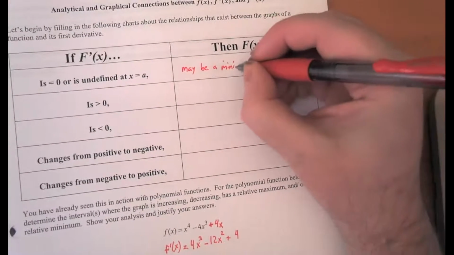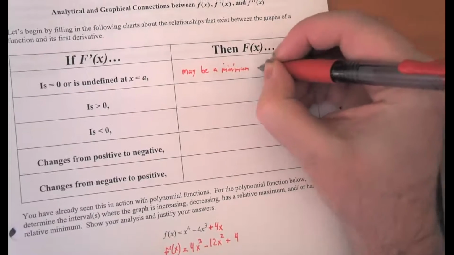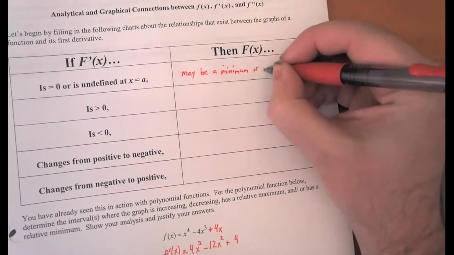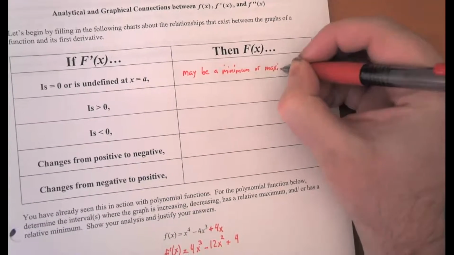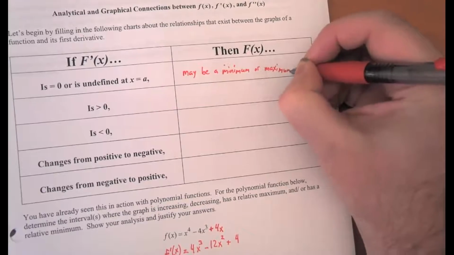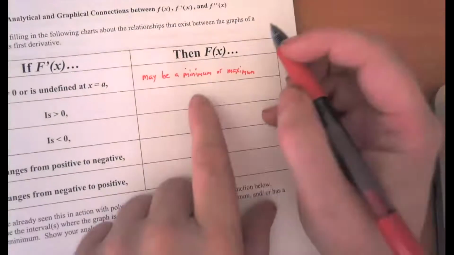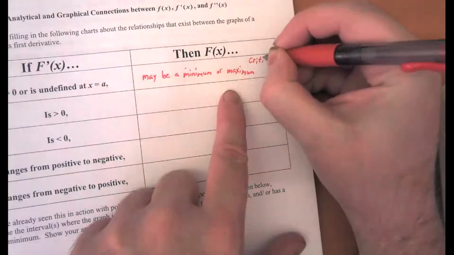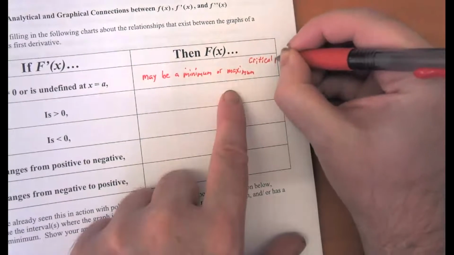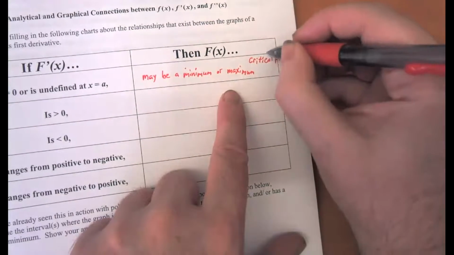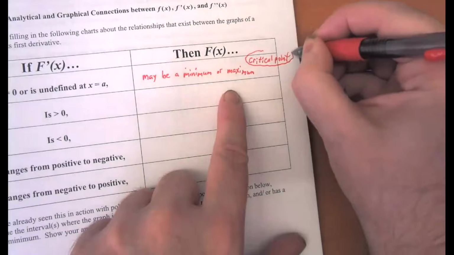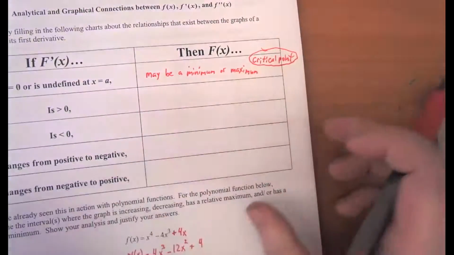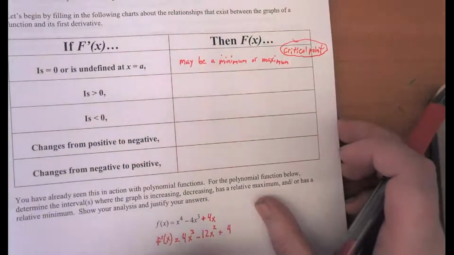It may not be, but it's a point we need to check to be sure. And the fancy word we use for this is a critical point. A critical point just means just what I said. It's a point that we need to check to see if it's a maximum or minimum of the graph.